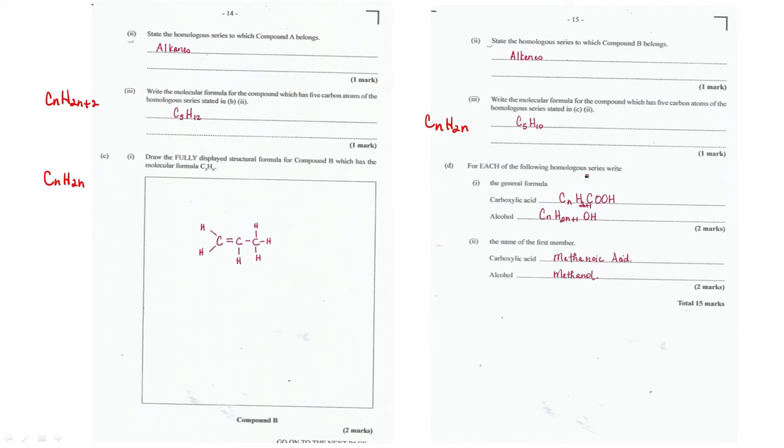Now for each of the following homologous series, write the general formula. So for carboxylic acid, it will be CnH2n plus 1 COOH. And this is the functional group for the carboxylic acid, COOH. And then for the alcohol, we have here CnH2n plus 1 OH.